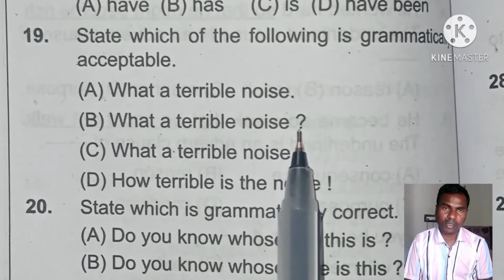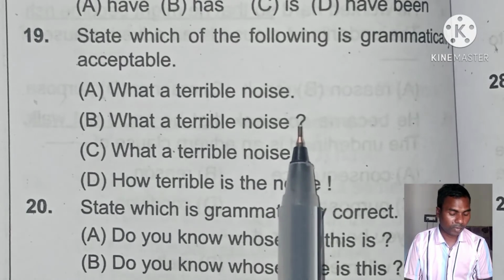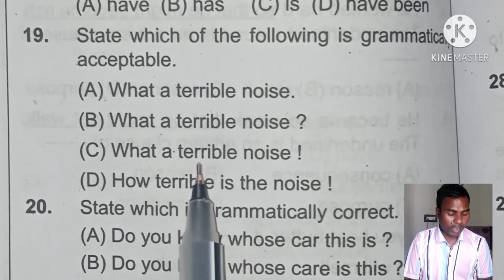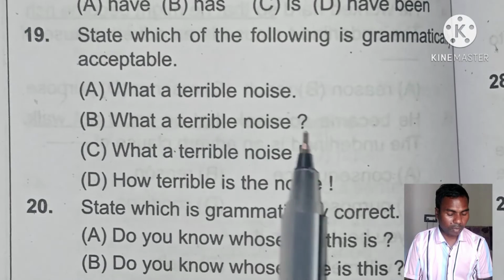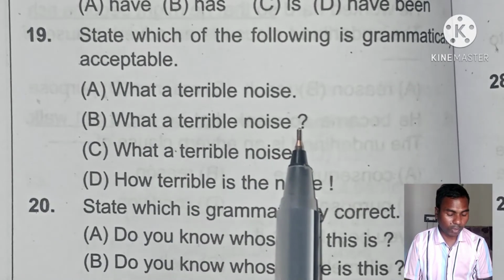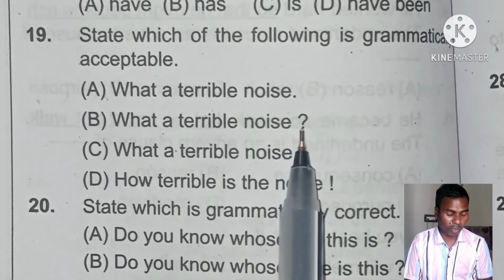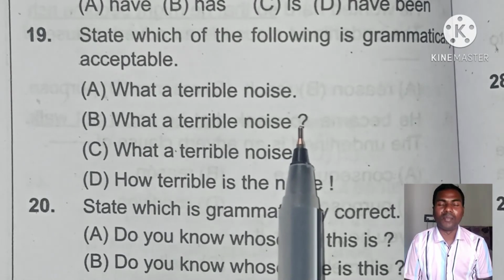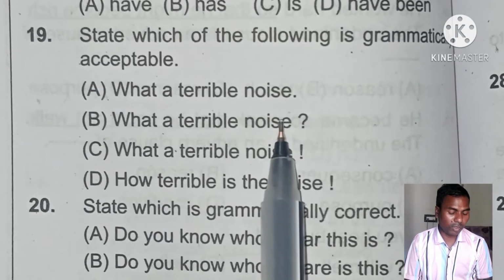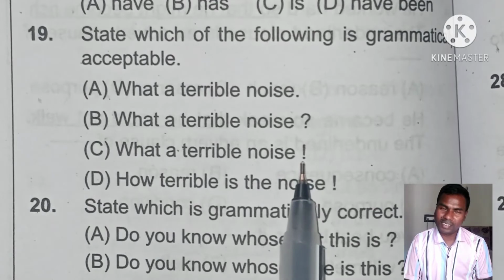Maybe some are correct. Let's see. What a terrible noise! What a terrible noise! Oh, you have been given a question mark. It is incorrect. You are supposed to start with what? Exclamation mark. So B is also incorrect. What a terrible noise! Somehow it is correct.